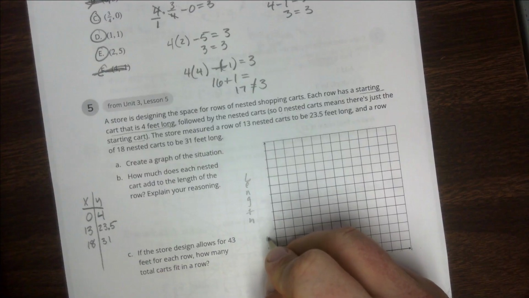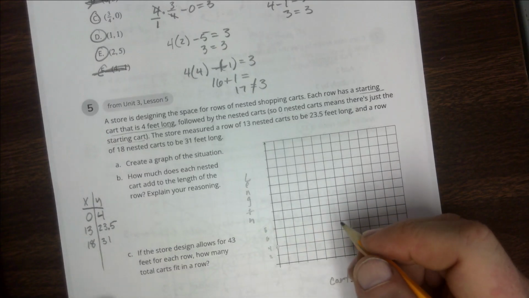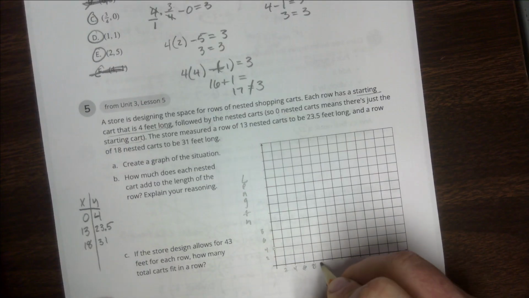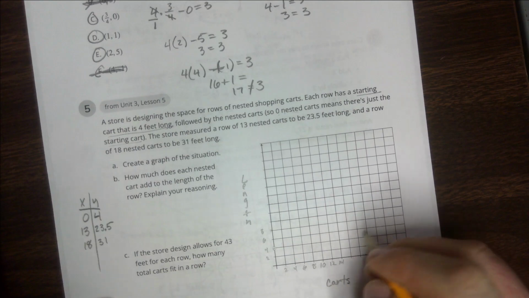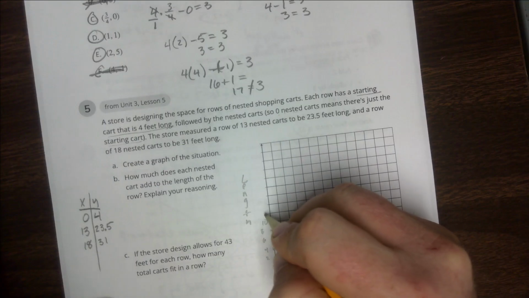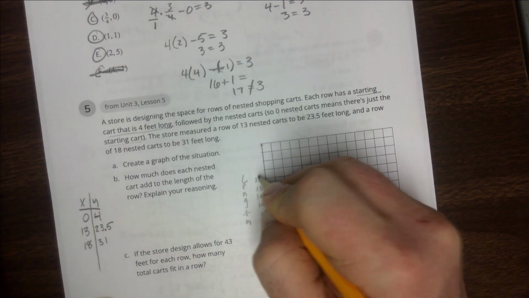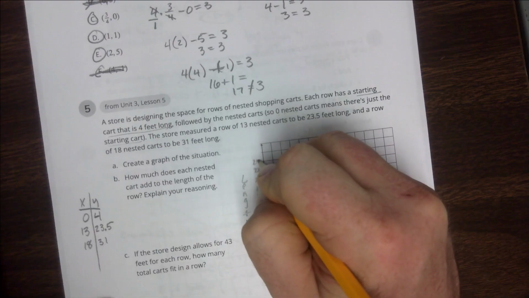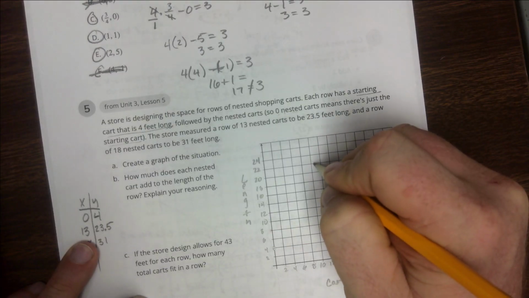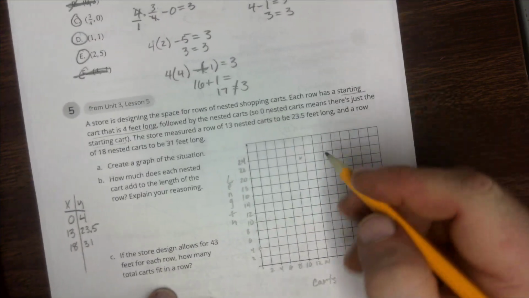2, 4, 6, 8. So 0, 4 would be here. And then 13, 2, 4, 6, 8, 10, 12, 14. 13 would be 23 and a half. 8, 10, 12, 14, 16, 18, 20, 22, 24. So 13, halfway in between, would be 23 and a half. So about, maybe about right there.